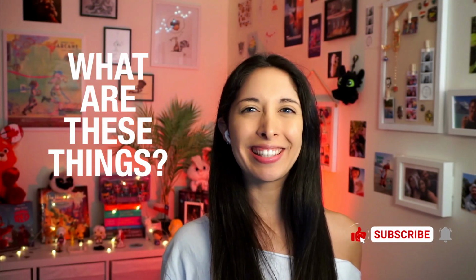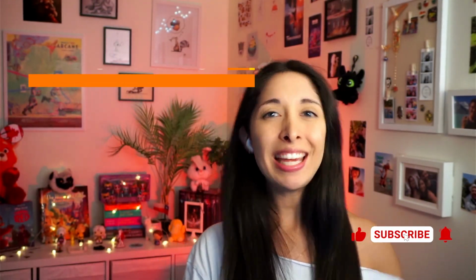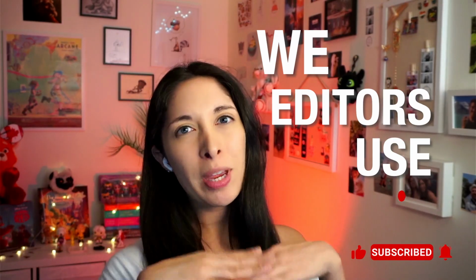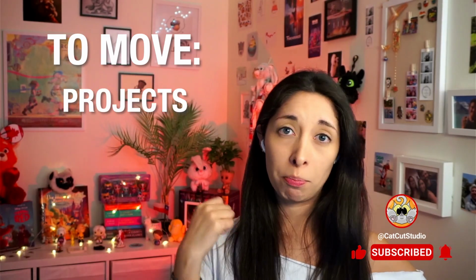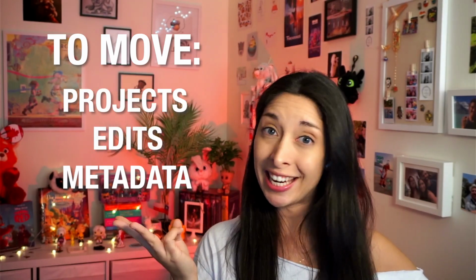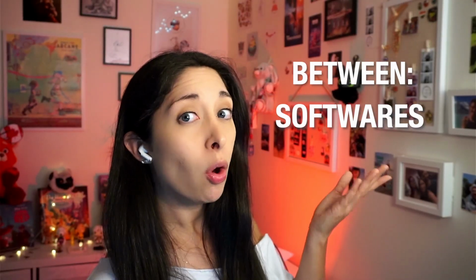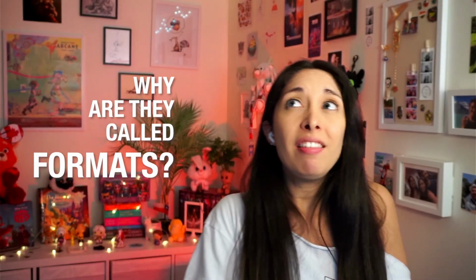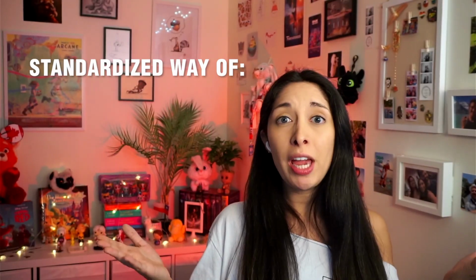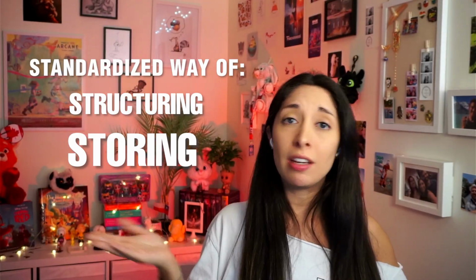Okay, so you may wonder, what are these things? Well, they're basically interchange formats that we editors use to move projects, edits, or metadata between different softwares or departments. If you ever wonder why they're called formats, well, that's simply because it's a standardized way of structuring and storing information.